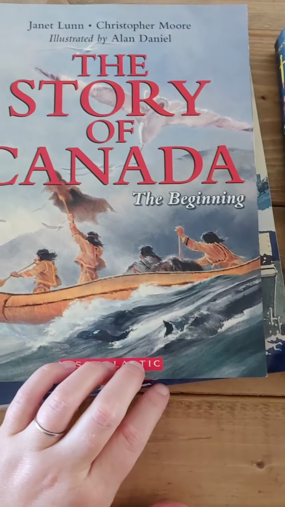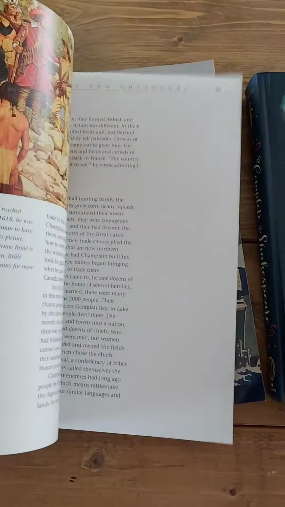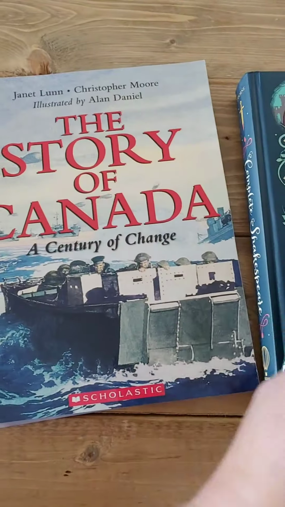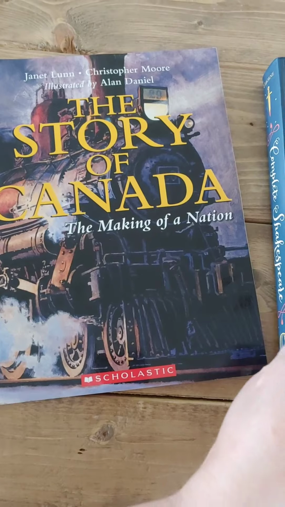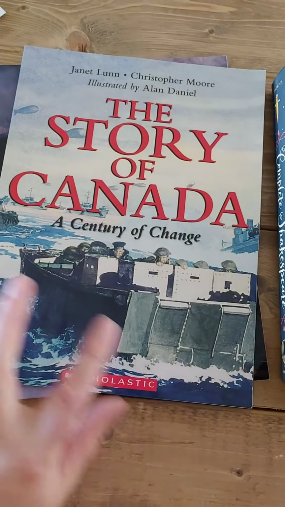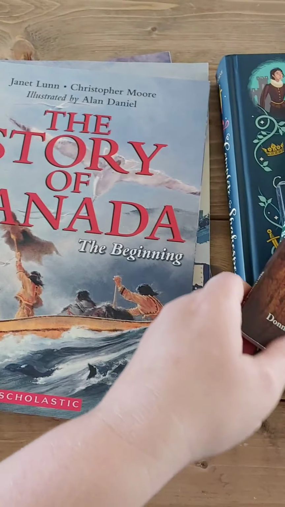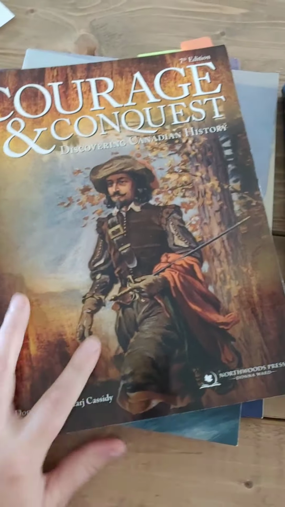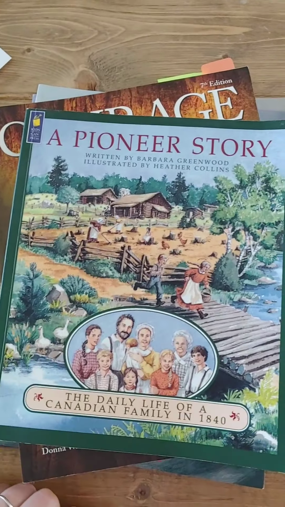So we'll pick and choose some stories about the beginning of Canada. So this is what this one looks like. And then the Century of Change and the Making of a Nation. So I'm going to go through and flag. We're not going to do all of these books. We're just going to pick and choose certain things that we want to learn this year. And then we'll probably loop back through year after year for Canada Studies.